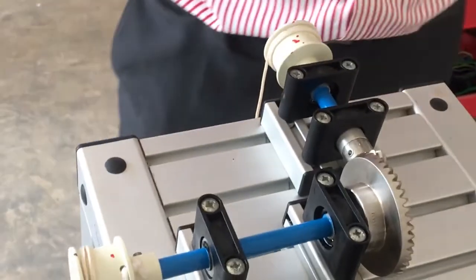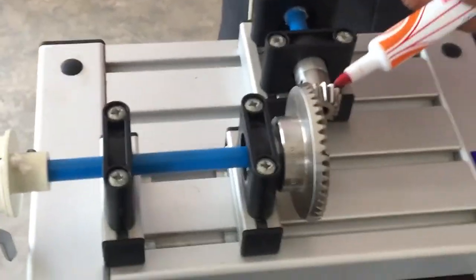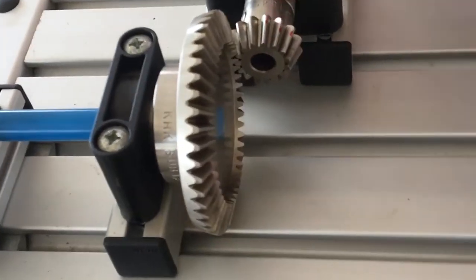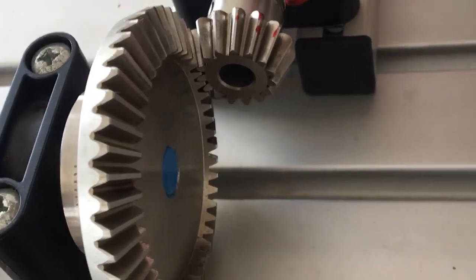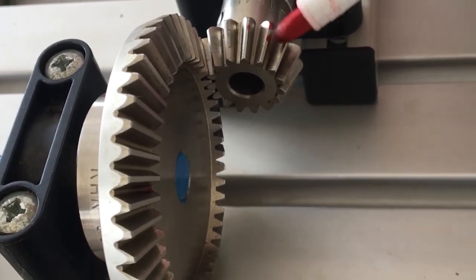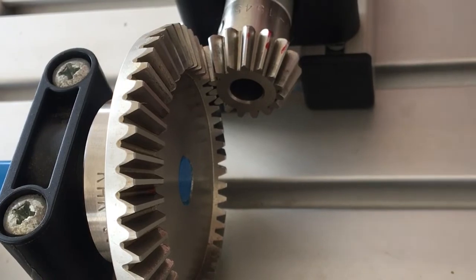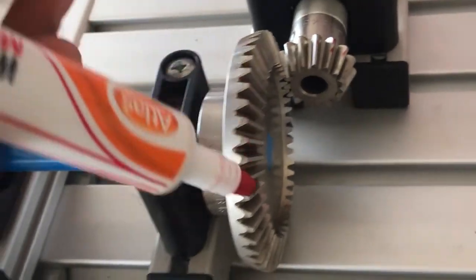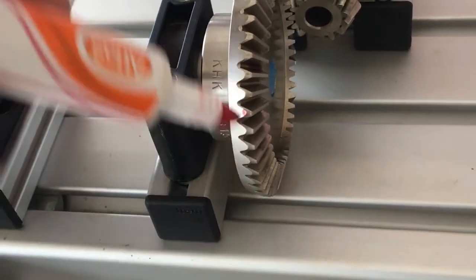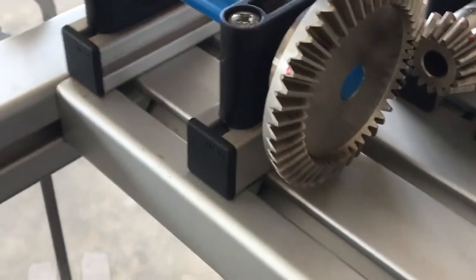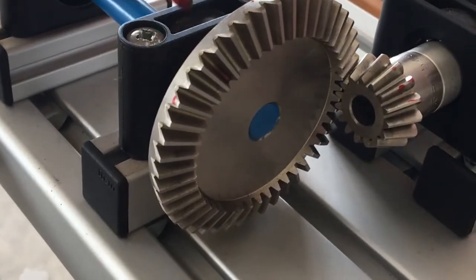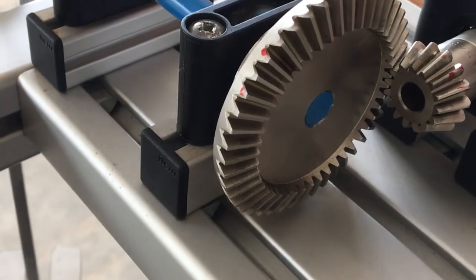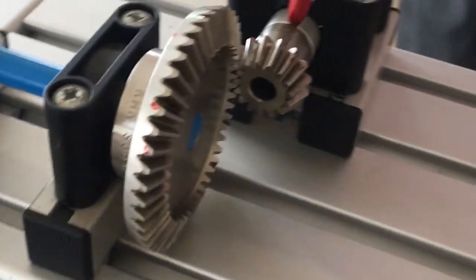Then you see this small gear. This one is called the bevel pinion. The small gear is called what? Bevel pinion. The big gear is called what? Bevel wheel. This one is the bevel wheel and this one is the bevel pinion.